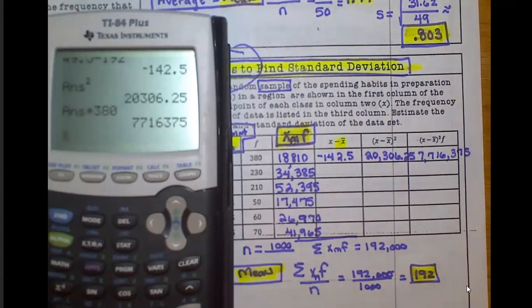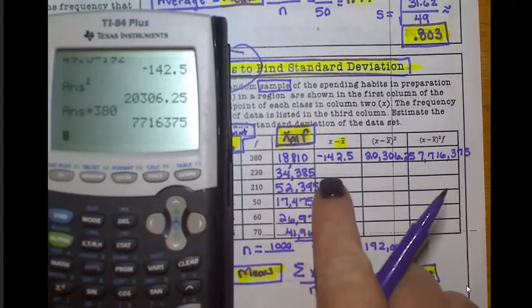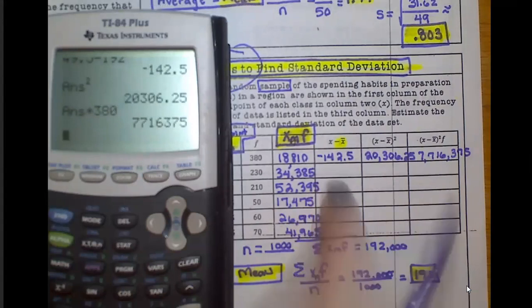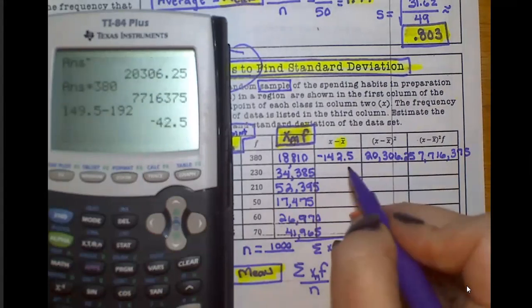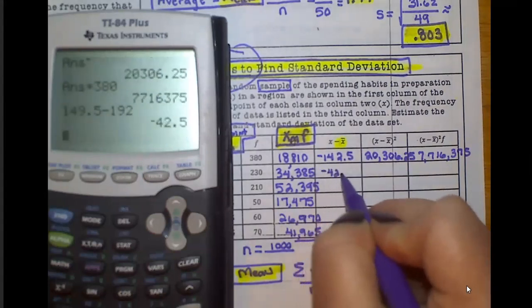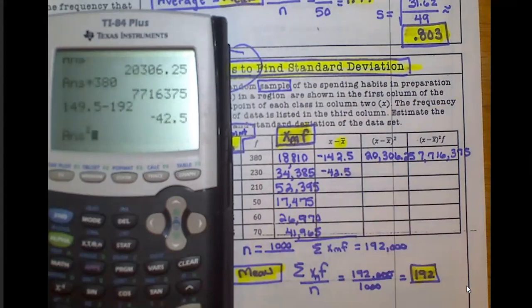Okay? I'm going to go through the second one with you, and then you might just want to take off and check your numbers with mine, okay? So we're going to take our x value for this one. Remember, that was your midpoint. We're going to subtract the mean. I'm going to square it.